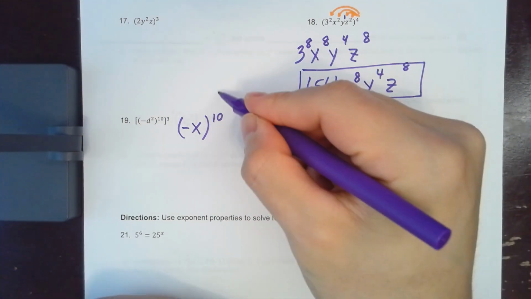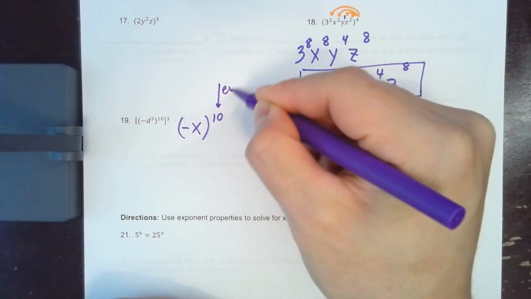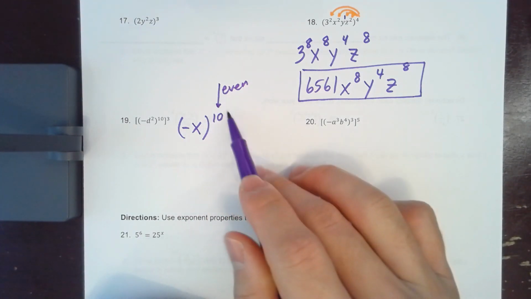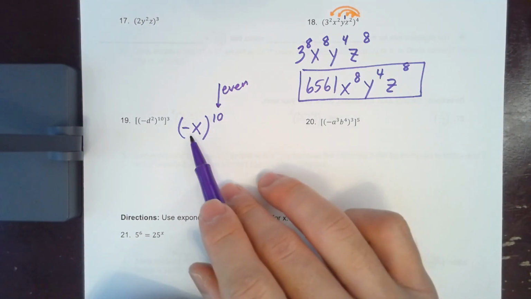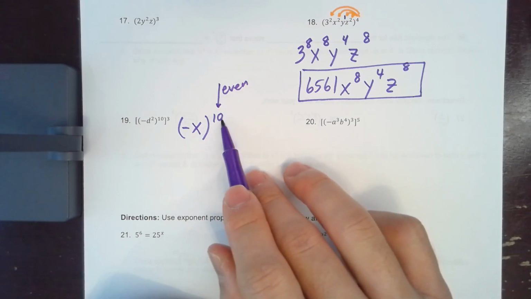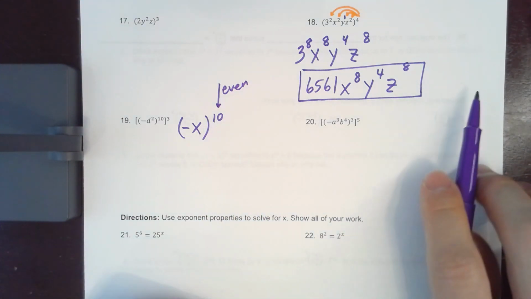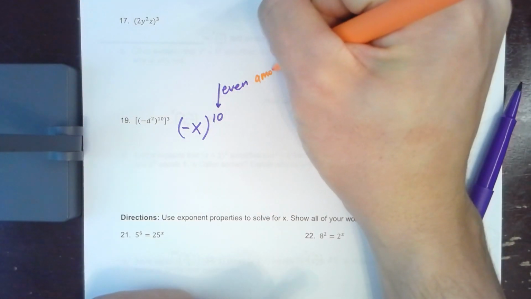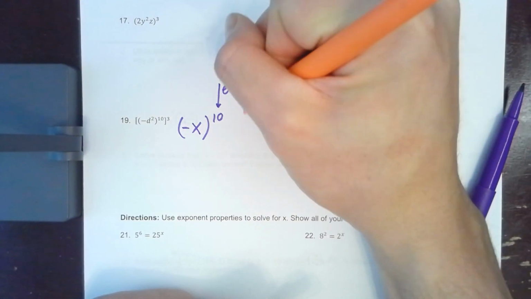Right? The fact that this is an even number is a giveaway that tells you that the final answer will be positive, right? Because you can see how there's going to be an even amount of negatives.